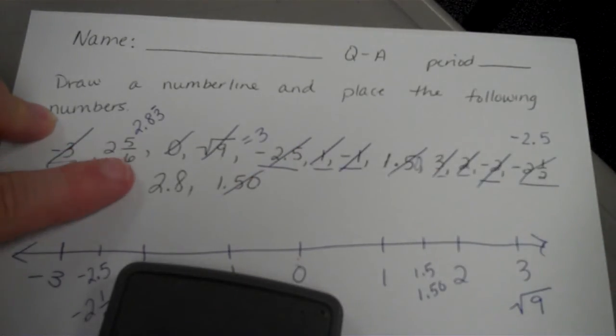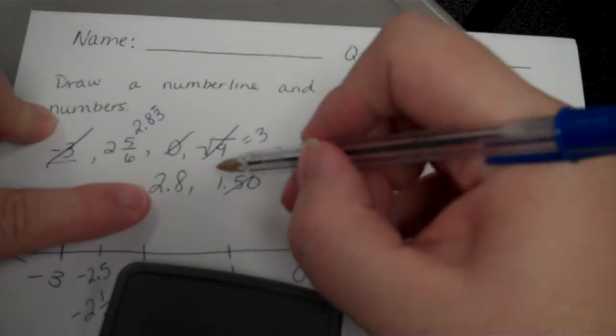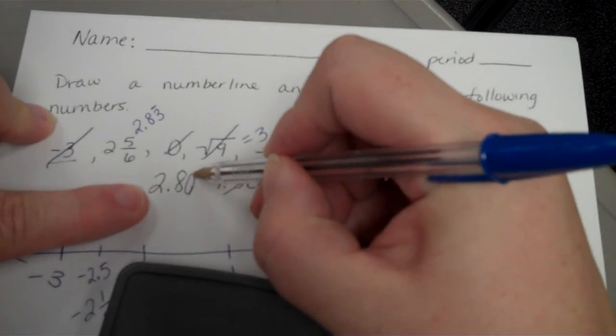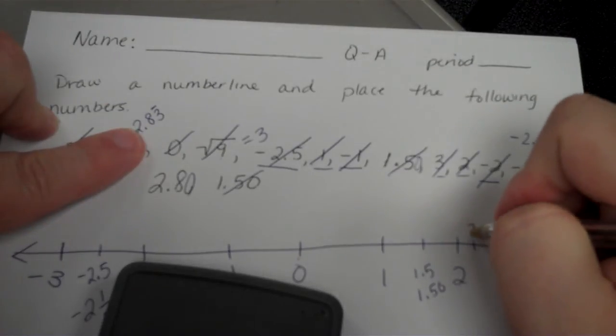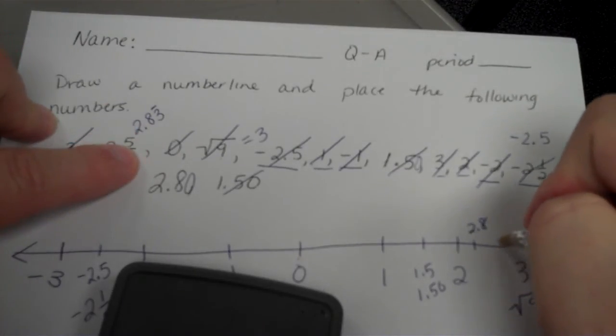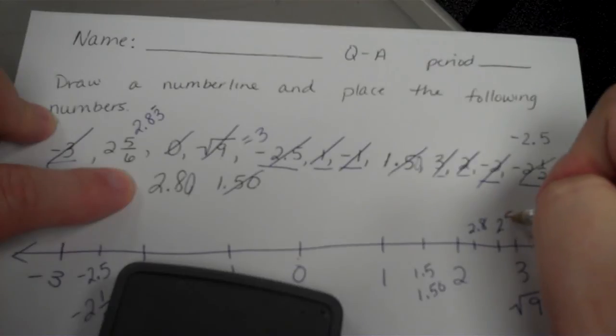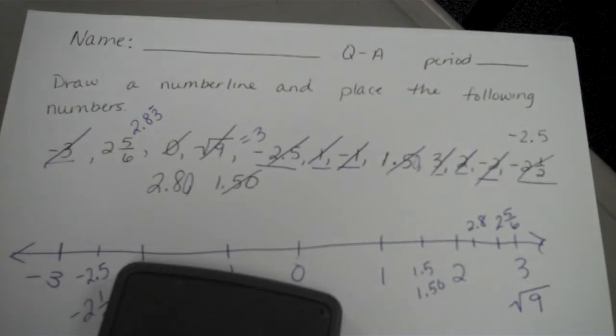And then I have to put in my 2.8, my 2.83. If I add another number to this, a 0, this is 2.80, this is 2.83. So 2.8 is smaller than 2 and 5/6. And that's how you complete your number line.